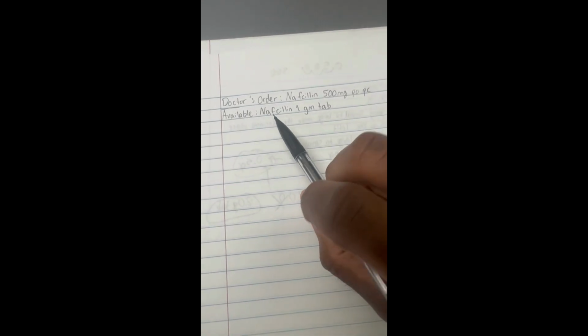So let's try an example. Here's the problem. Let's say that the doctor is ordering nafcillin 500 milligrams by mouth after meals. Now what we have available is a 1 gram tablet. So as you can see, that's 500 milligrams. This is 1 gram. We're going to have to make a conversion. So that's the first thing we're going to do. Another general rule of thumb, whenever you're making conversions, you don't convert what you have into the doctor's order. You convert the doctor's order into what you have because that's what you have on hand and you have to work with what you got.